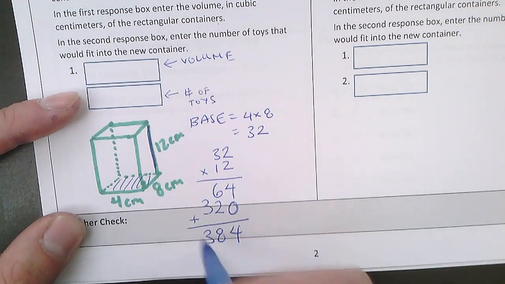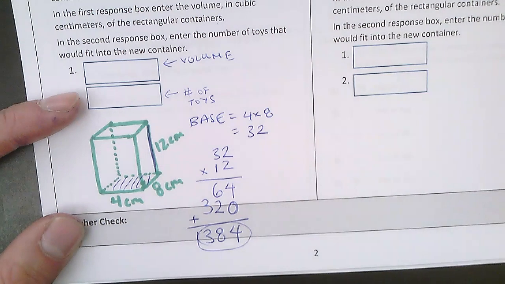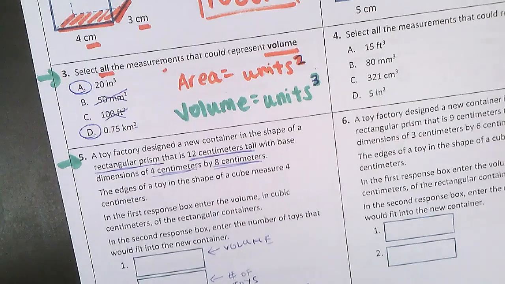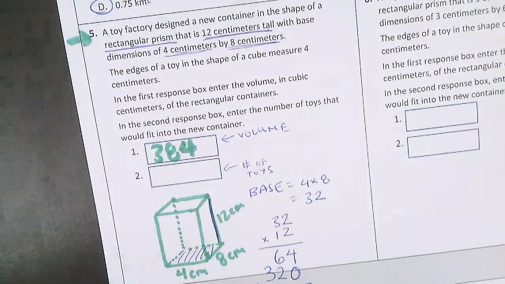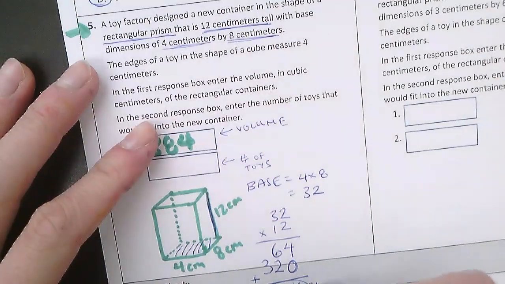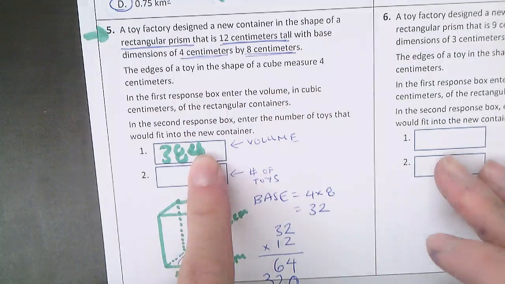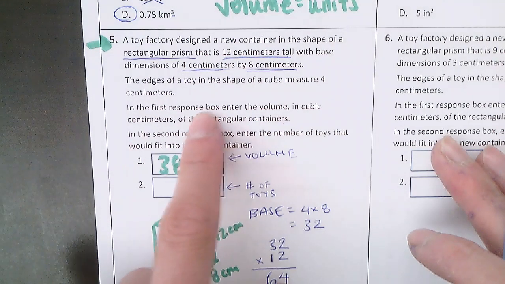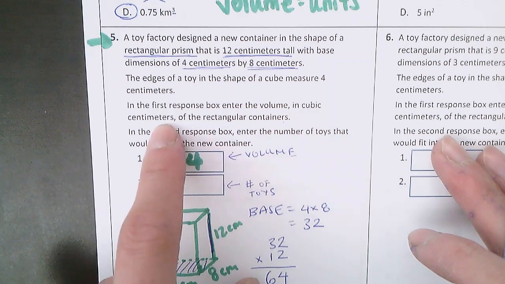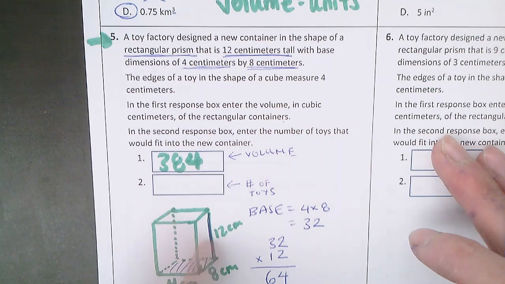So 384. So I know that the volume of the container is 384, and it's centimeters cubed. I don't have to put centimeters cubed in this answer box because it already says in the first box, in cubic centimeters. So I just have to put the number.